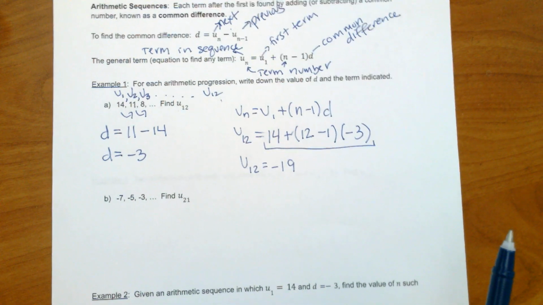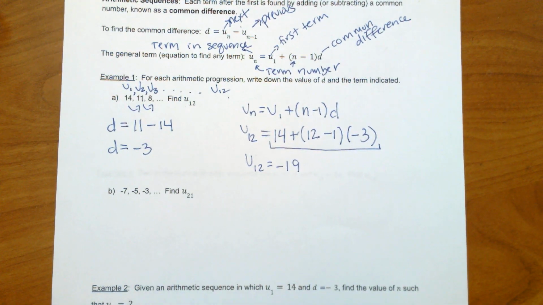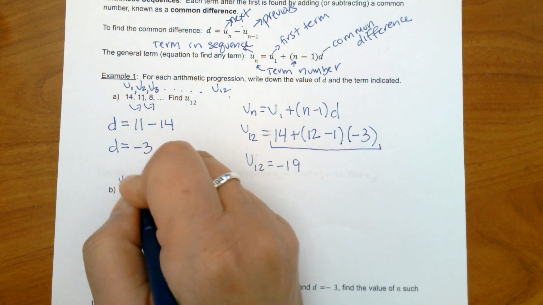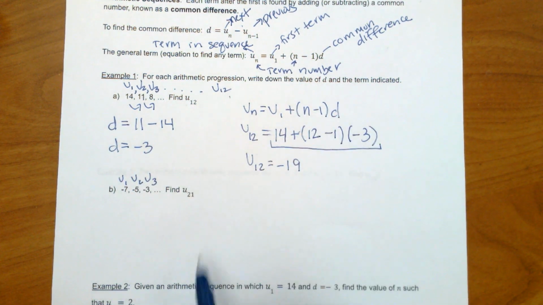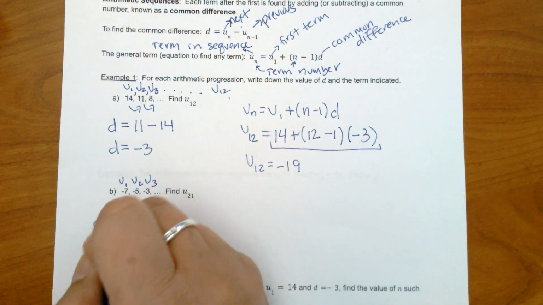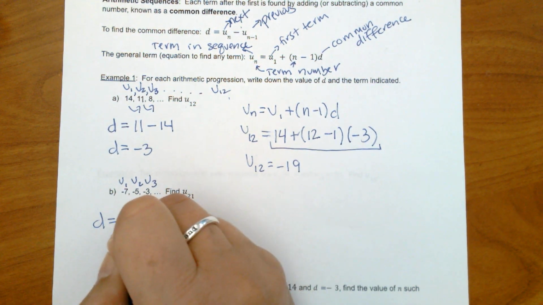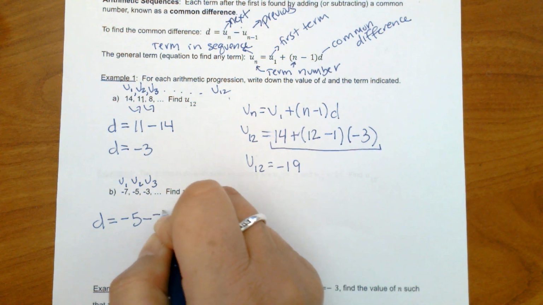All right, let's look at part B. If you want to try part B, pause the video, you can. Just be careful of your negatives and then you can come back, or you can do it with me now. Okay. Let's label U sub 1, U sub 2, U sub 3. They want us to find U sub 21. Let's first find the common difference. I'm going to subtract negative 5 minus negative 7.